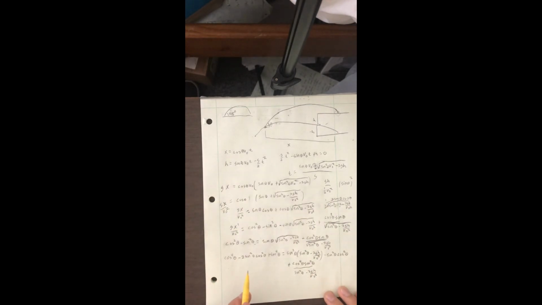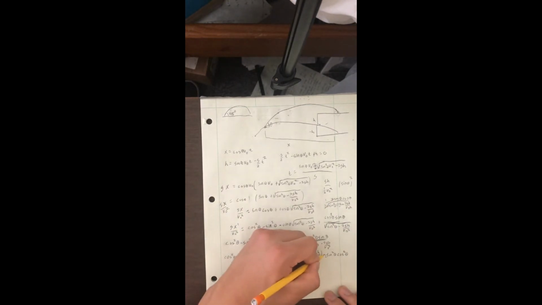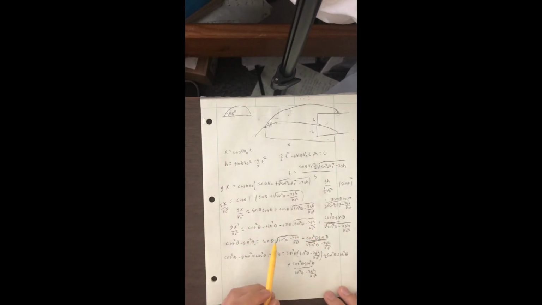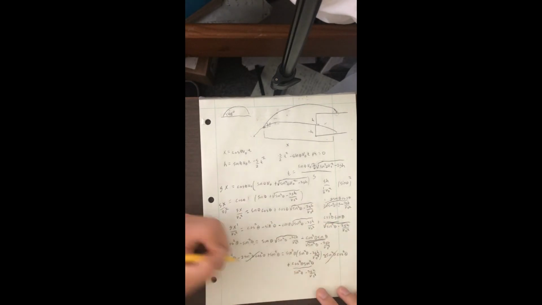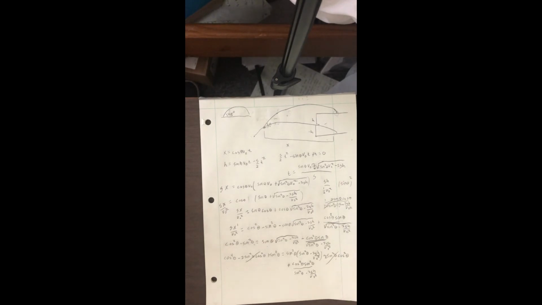Oh, there should have been a 2 here, because we have it once when we FOIL it from the one side and the second from the other one. And if you notice that these two are the same on both sides, so they just cancel. And what we're left with is cosine to the 4th theta plus sine to the 4th theta.